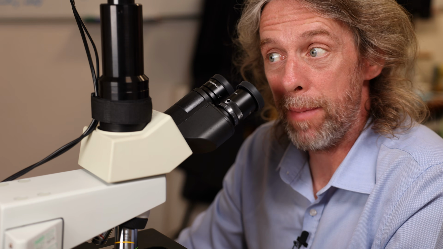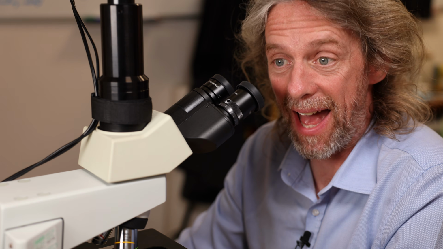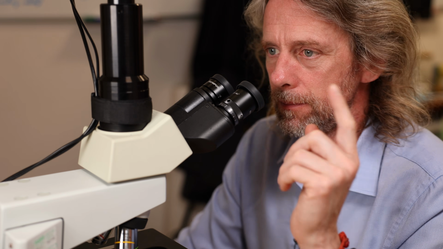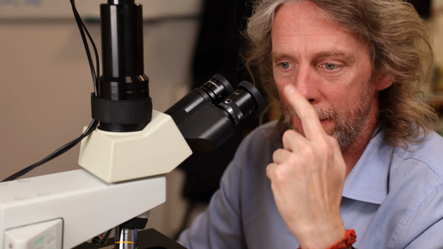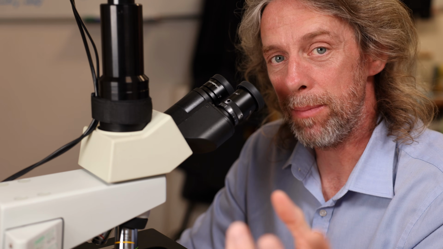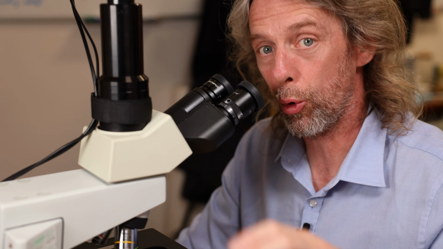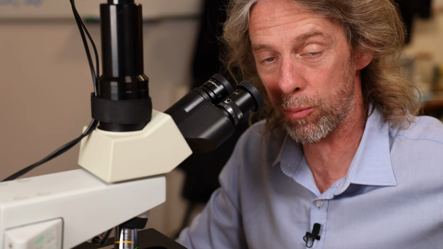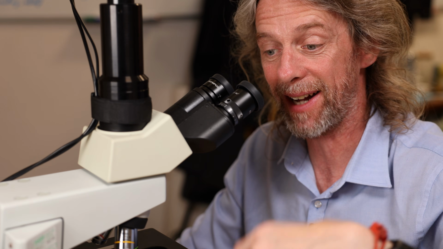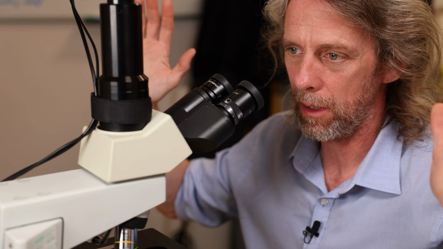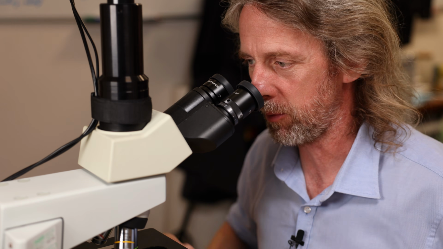Now, these cells. Parietal cells make hydrochloric acid and intrinsic factor. Intrinsic factor is going to be useful later. So vitamin B12 gets absorbed from our food in the ileum, later on in the small intestine. The intrinsic factor released in the stomach helps with vitamin B12 absorption. That's all we need to describe at this point.